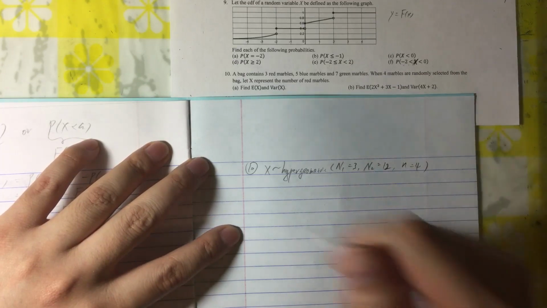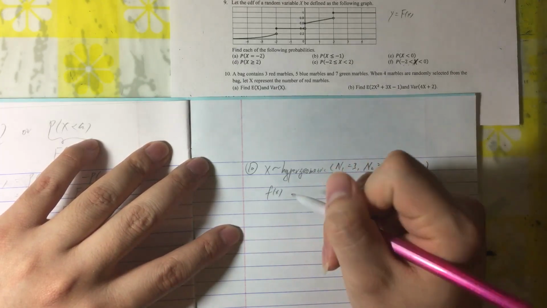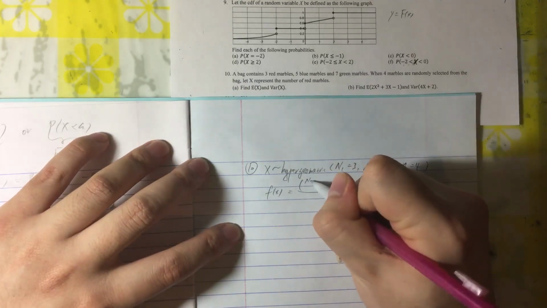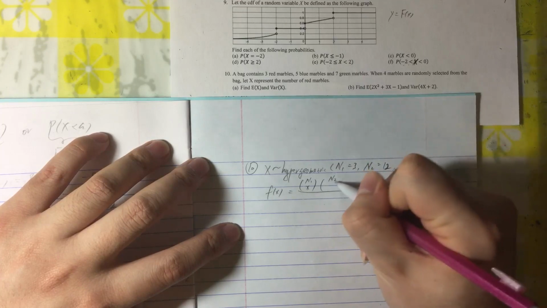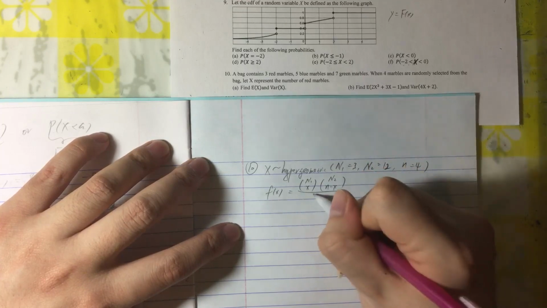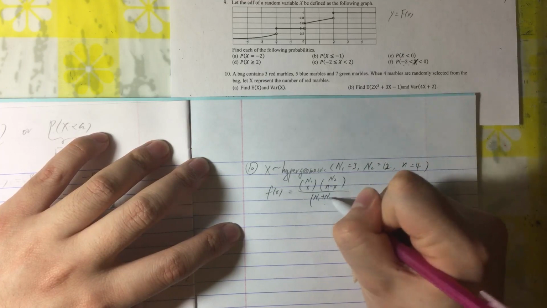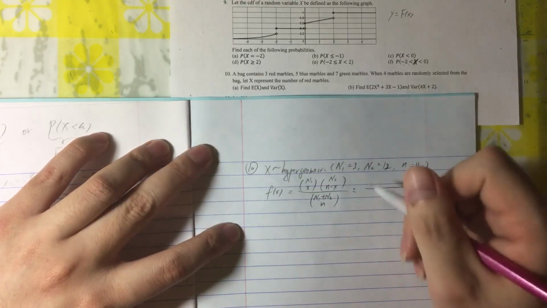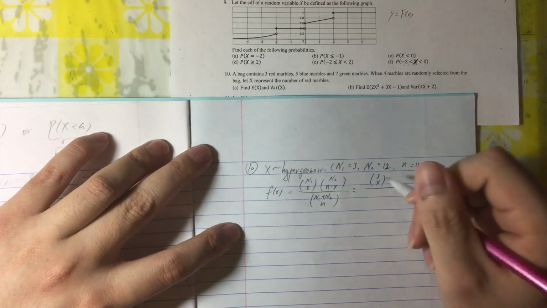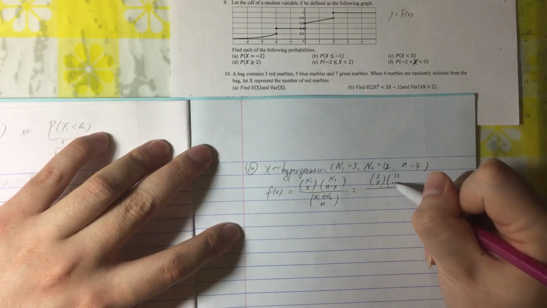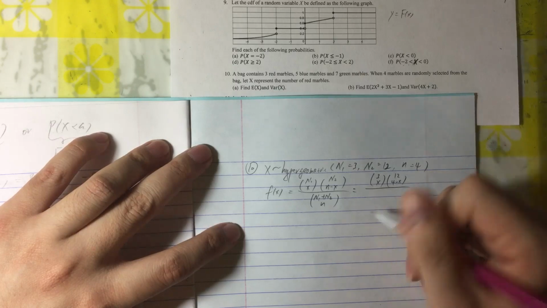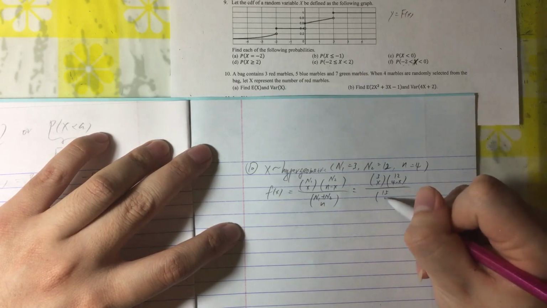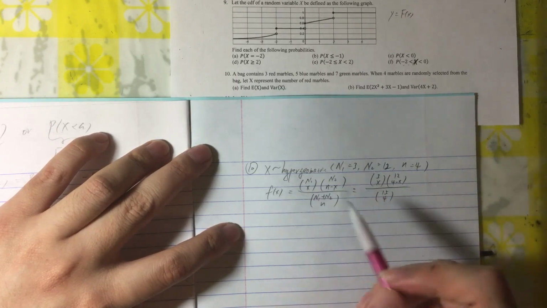Then write down the formula. The probability function for the hypergeometric distribution is N1 choose x, N2 choose n minus x, over N1 plus N2 choose n. If I plug in N1, N2, and n, I have 3 choose x, 12 choose 4 minus x, over N1 plus N2 is 15, choose n is 4. That's the probability function.